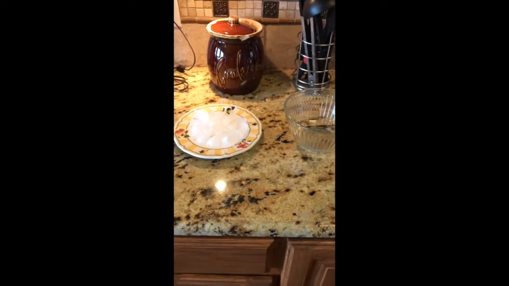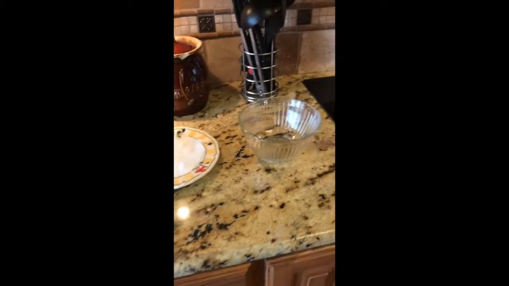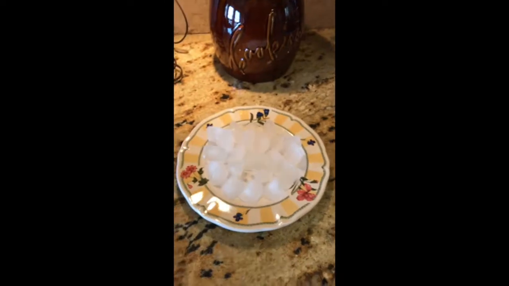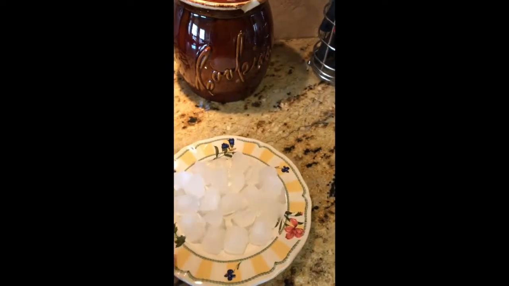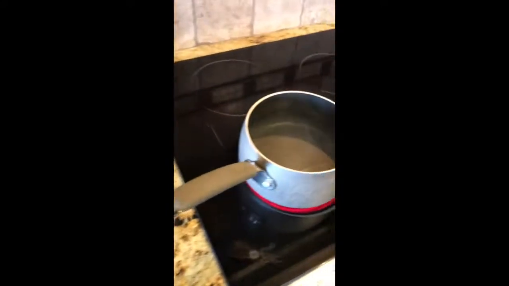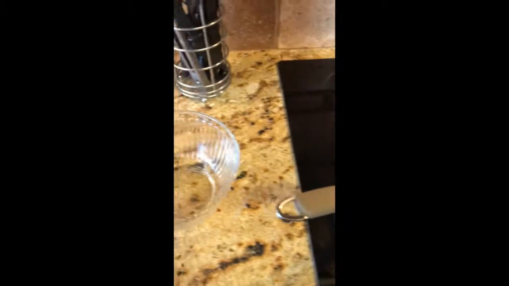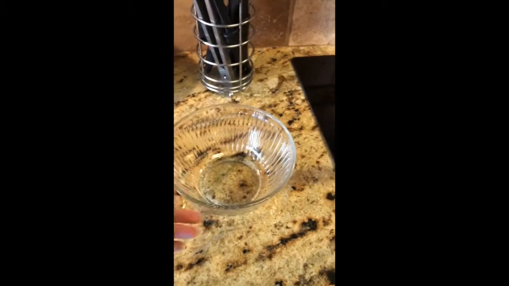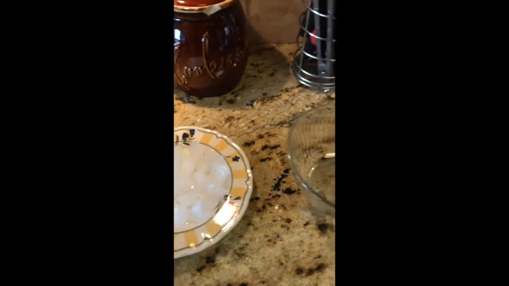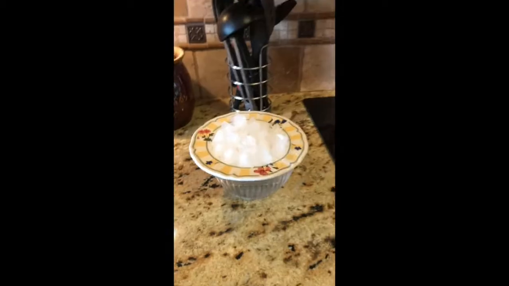So this video is making rain in my kitchen. The materials that I have here is a plate with cold ice cubes on it, and that's going to act as my cold object that goes on top of the boiling water, which I have here. Once it starts boiling, I'm going to place the water in this clear container and then put the plate with cold ice on top of the container, and then we'll see what happens.